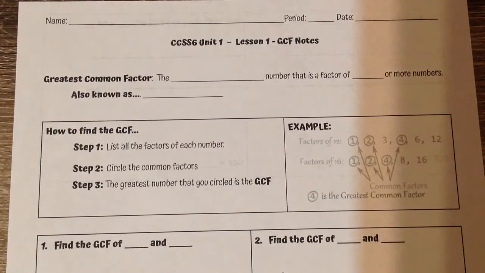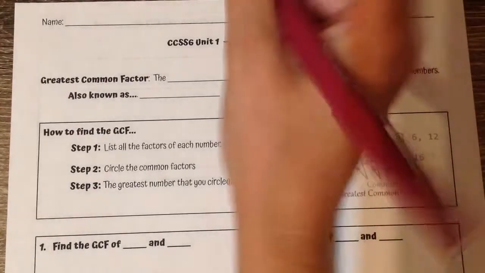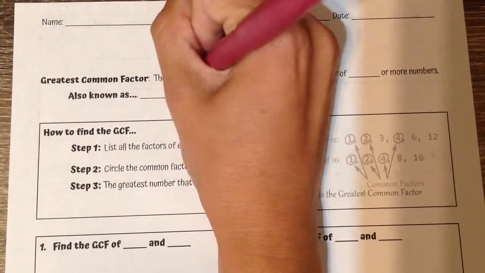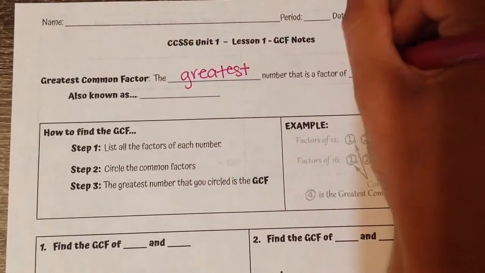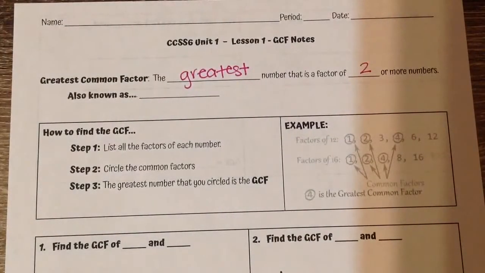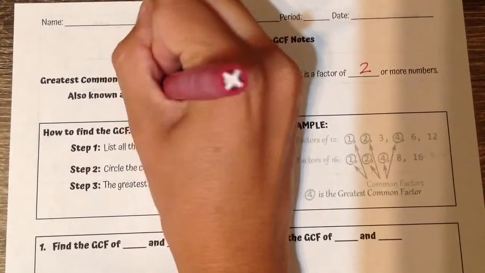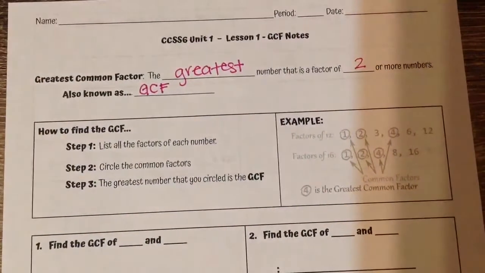Today we are going to be talking about greatest common factor. So the greatest common factor is the greatest or the largest number that is a factor of two or more numbers. It is also known as the GCF. That is what you will hear us referring to it as throughout the year.